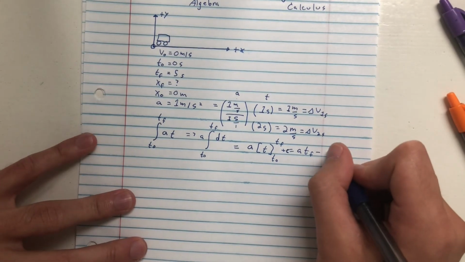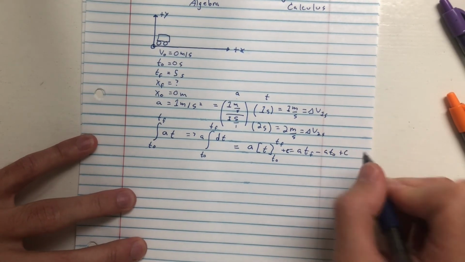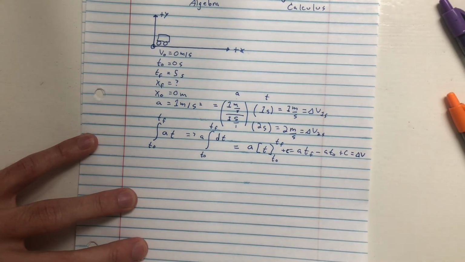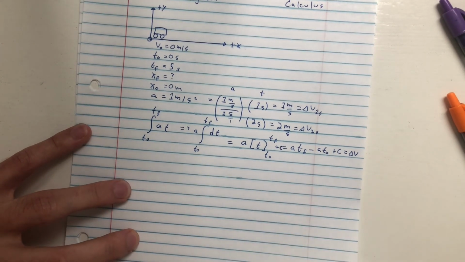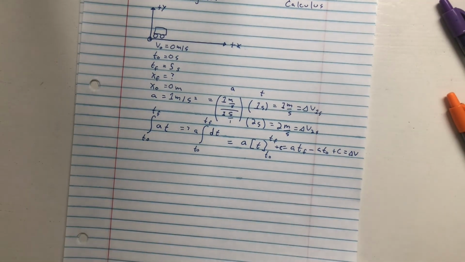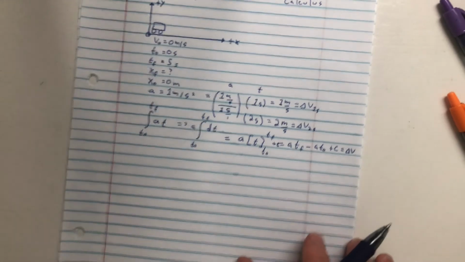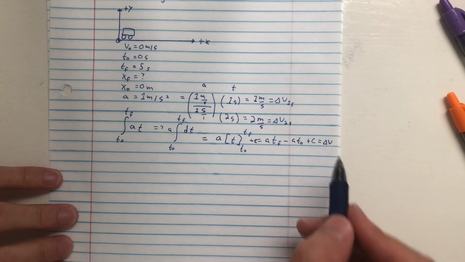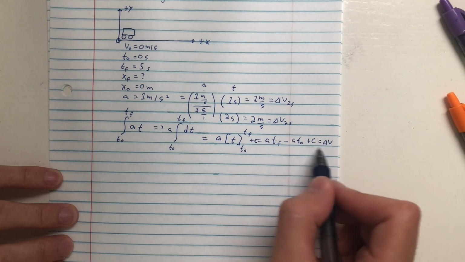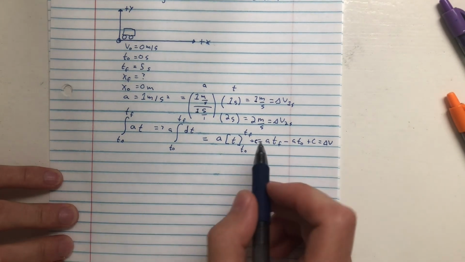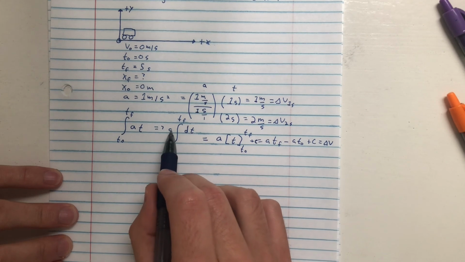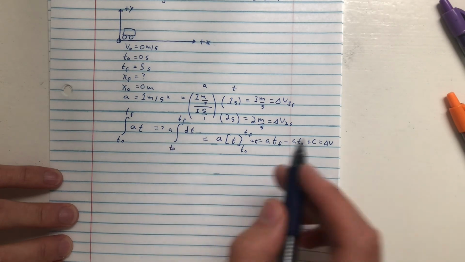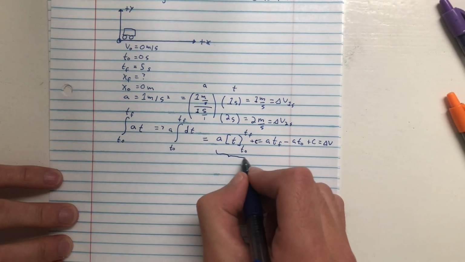So a t final minus a t naught plus c equals what? The change in velocity over that time interval. Okay, so this is where, using integrals for physics, you have to be a little bit careful and get a little bit technical. So this is not strictly correct, because when I did the integral where the acceleration is constant over this time interval, the true change in velocity over that is simply given by this piece here.